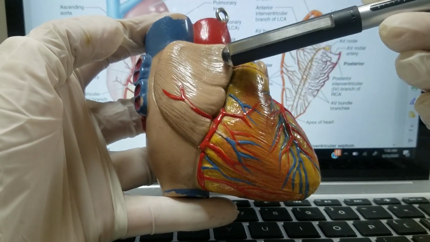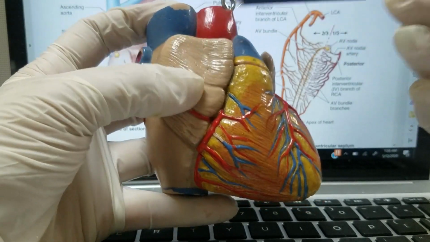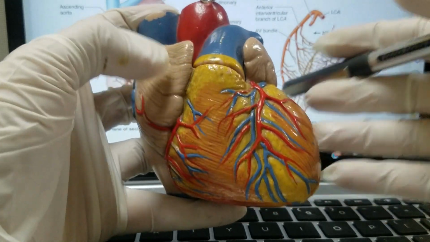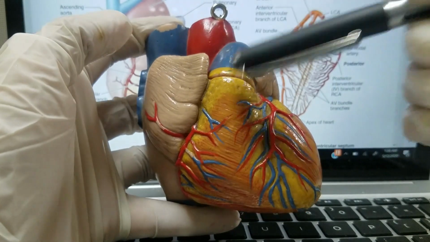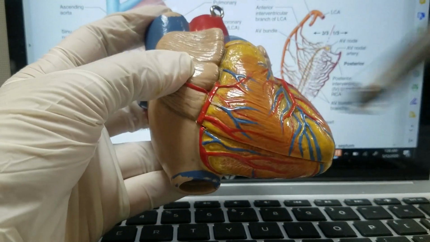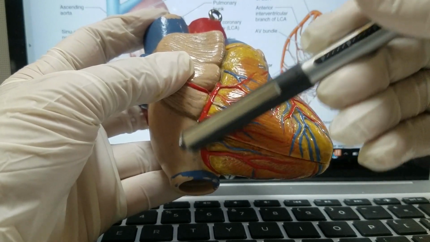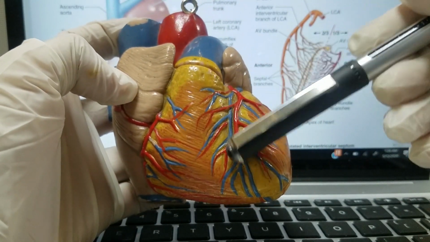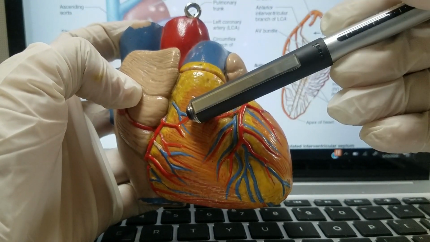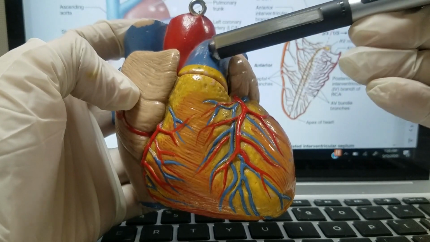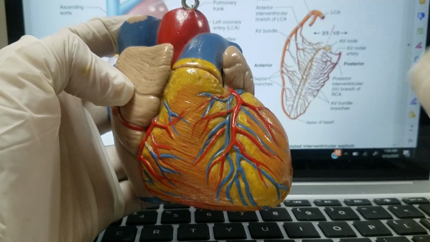Projecting anteriorly from the right atrium is this ear-like projection. This ear-like projection overlaps the pulmonary trunk. This part is called the right auricle. Then, between the atrioventricular sulcus or the coronary sulcus and the interventricular sulcus, this part is the right ventricle. The right ventricle has the opening of the pulmonary trunk.